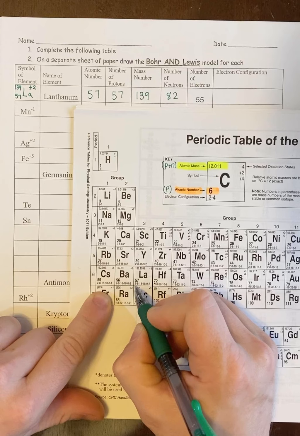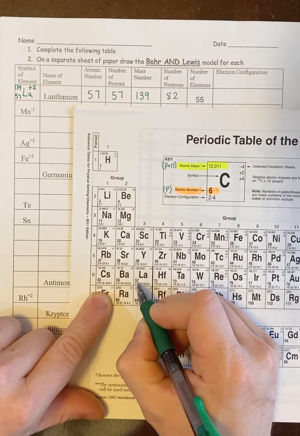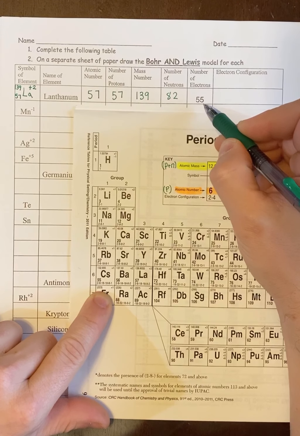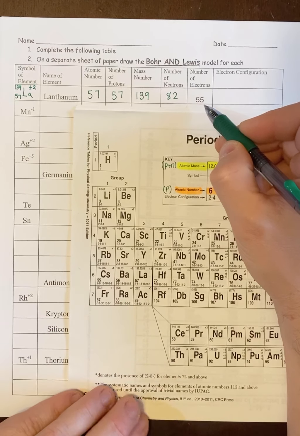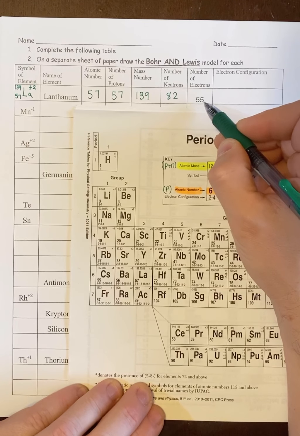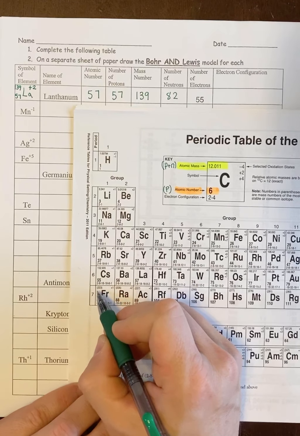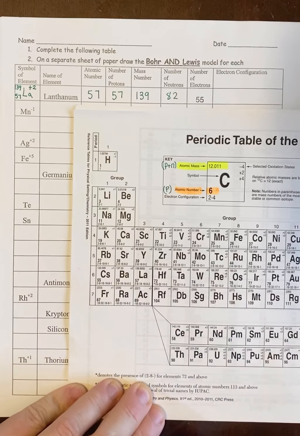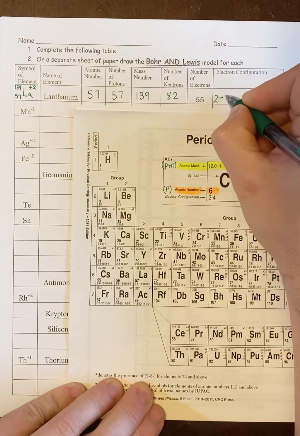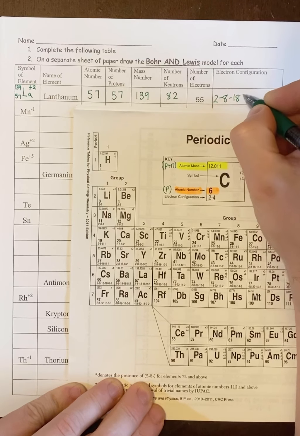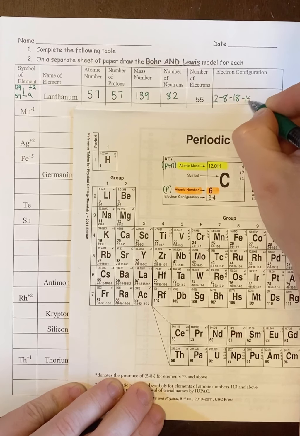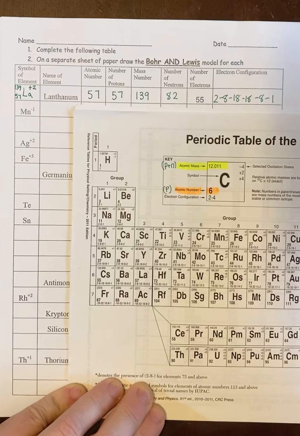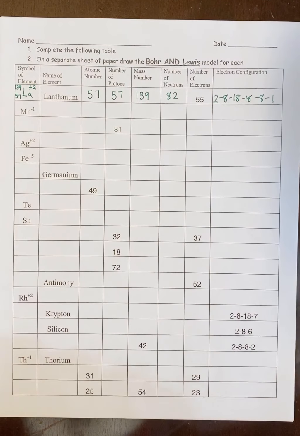And this configuration would add up to 57. That's assuming this La has 57 electrons. Our La does not. It has 55 electrons. So I need a configuration that adds up to 55 total. Well, that's element 55. And so 2 plus 8 plus 18 plus 18 plus 8 plus 1 is 55, and that's why I use that configuration. So 2, 8, 18, 18, 8, and 1. So that's the configuration that we use. And then that's that problem done.